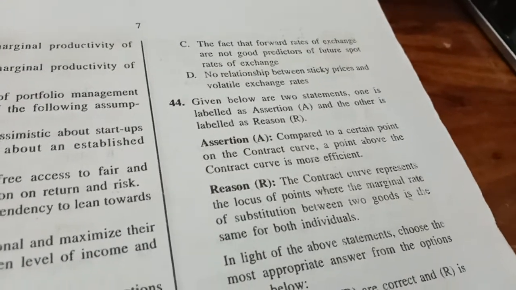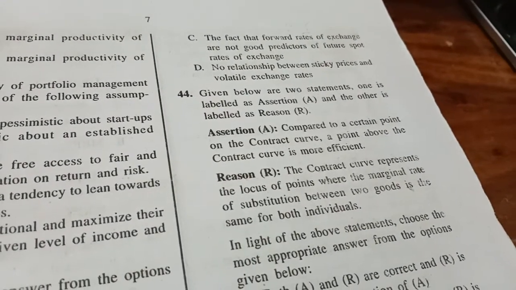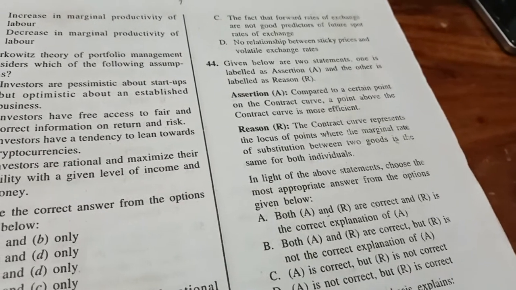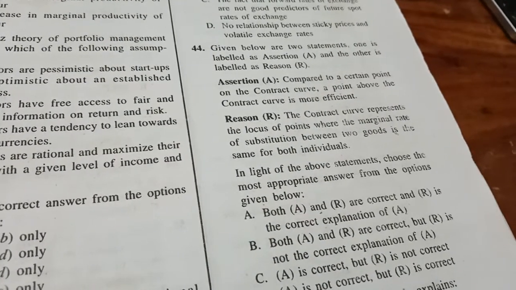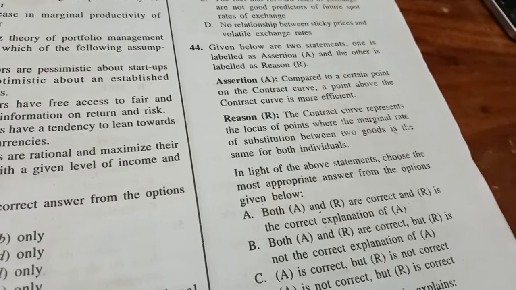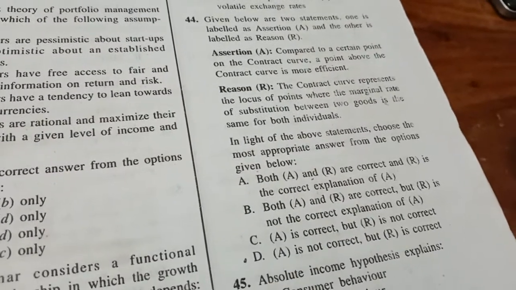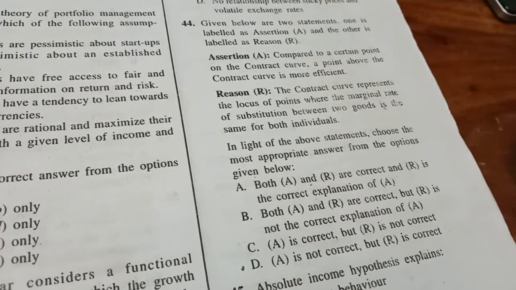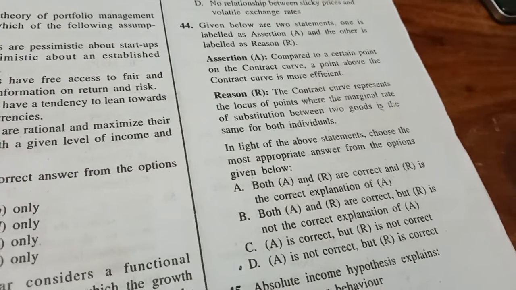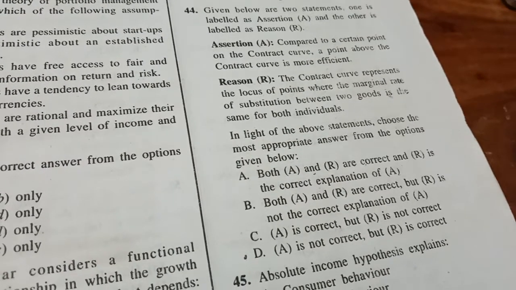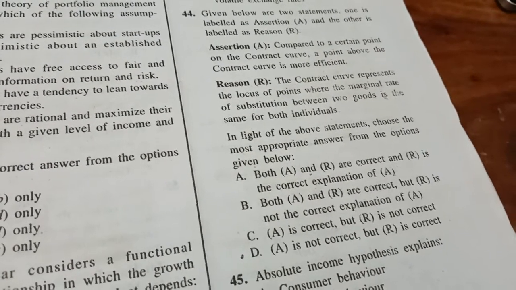Given below are two statements. One is labeled assertion A and the other is labeled reason R. A: compared to a certain point on the contract curve, a point above the contract curve is more efficient. R: The contract curve represents the locus of points where the marginal rate of substitution between two goods is the same for both individuals. A is not correct, but R is correct.